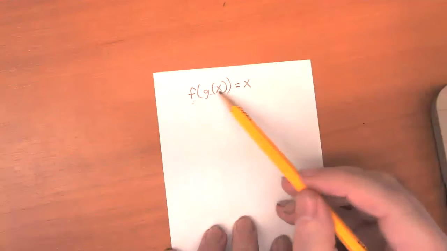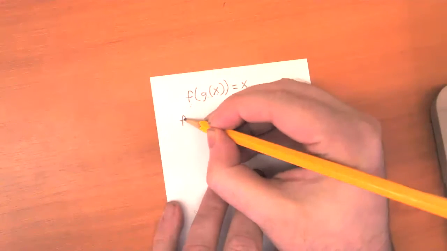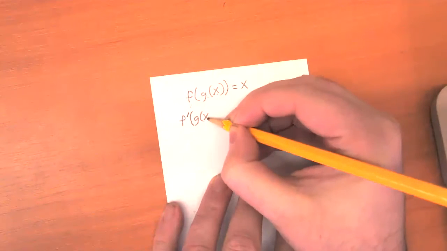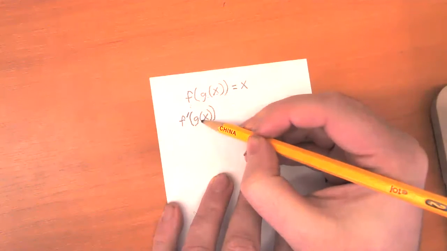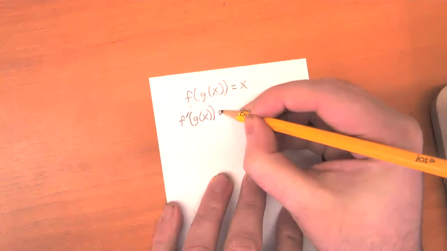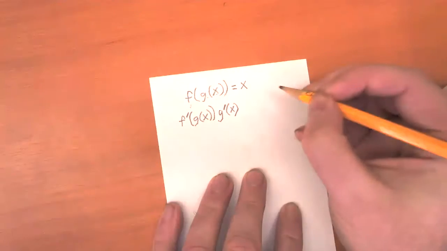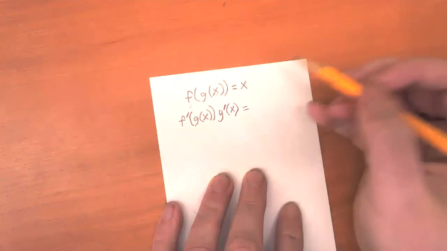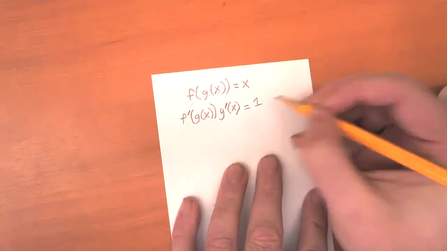This is in the form that we can use the chain rule. So this says that f prime of g of x, you take the derivative of the outside function and apply it to the inside function, and then you multiply that by the derivative of the inside function. So that's equal to, what's the derivative of x? Well, the derivative of x is just 1.